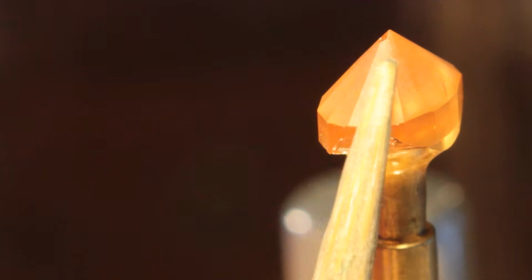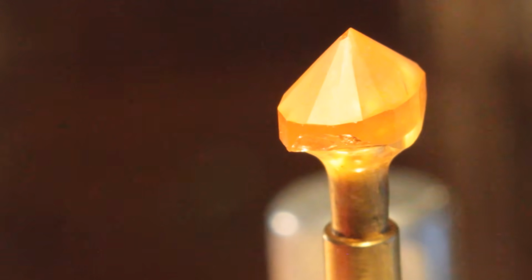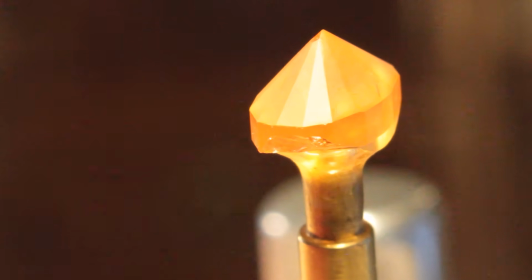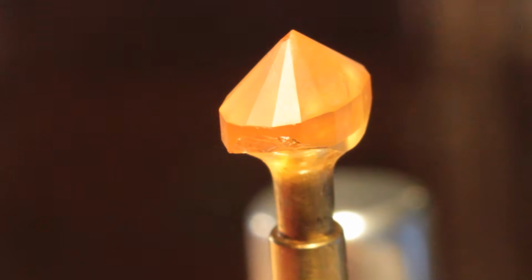If I bring it down too much, then I'm going to have to cut it in to get rid of some of this mess here. But I think when I cut my next row or my next tier on the pavilion, it'll take care of that little piece. So I think I'm okay. I'm going to go over the stone with 3000 grit diamond on a bat lap and see how we're doing. I'll do all the tiers on the pavilion and see if I clean up that little piece at the culet.